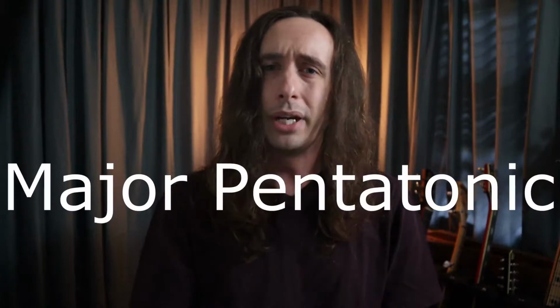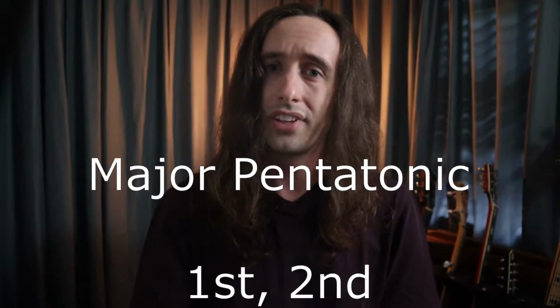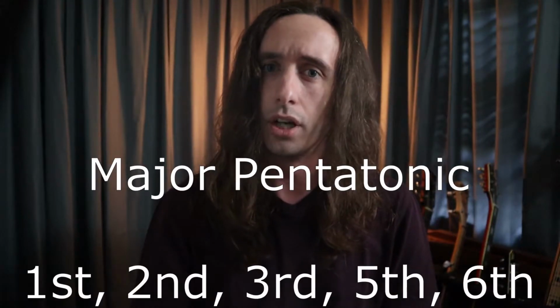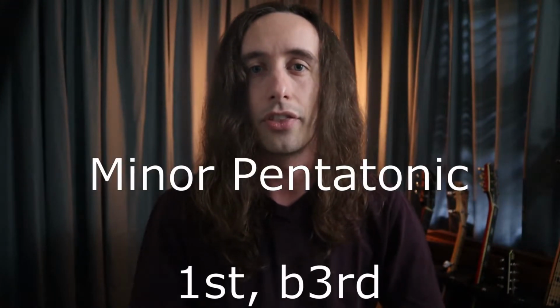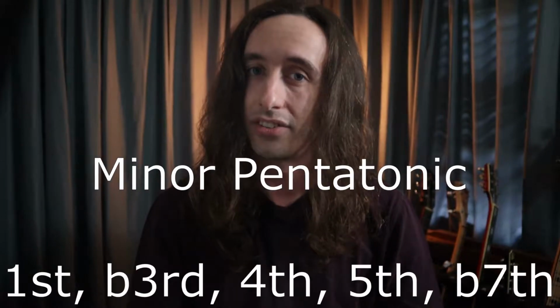notes. But it's not just any 5 notes thrown together. It's 5 specific notes taken or altered from the major scale. They break down into 2 main categories, major pentatonic and minor pentatonic. The major pentatonic scale uses the 1st, 2nd, 3rd, 5th, and 6th note of the major scale, while the minor pentatonic uses its 1st, flatted 3rd, 4th, 5th, and flatted 7th.